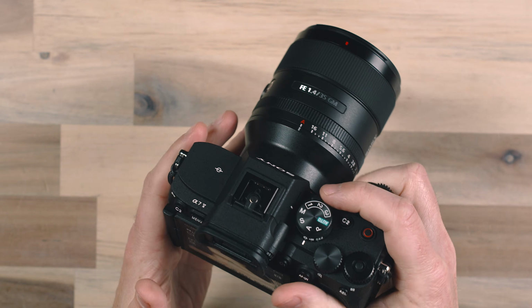But it's great to be able to just start shooting a video, because if you're shooting photos and there's a moment that's unfolding in front of you, don't worry about going into video mode, just hit that record button and start shooting a video clip.